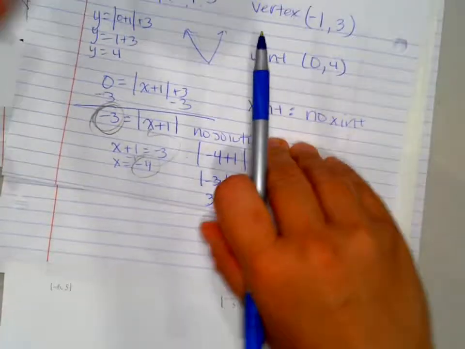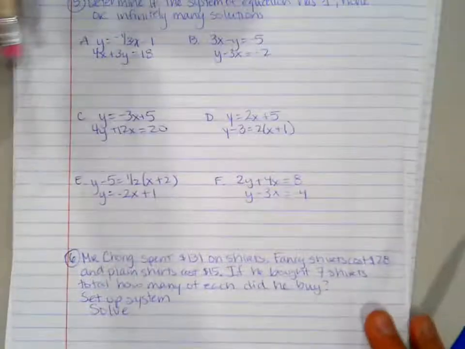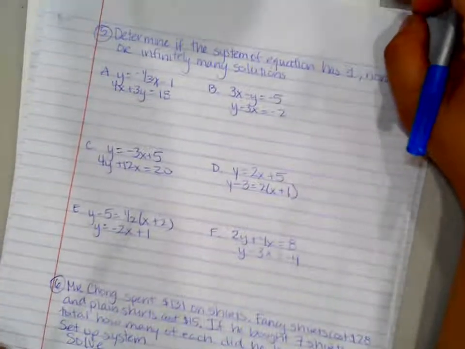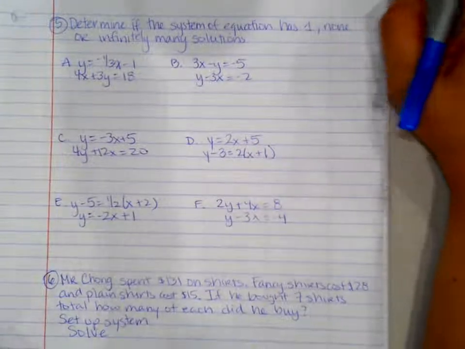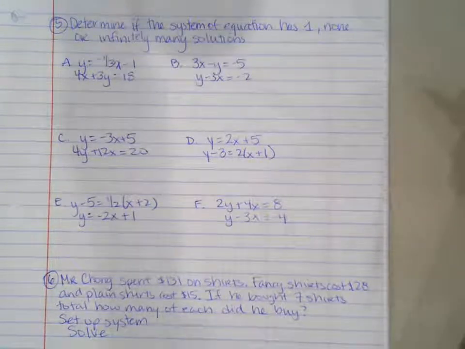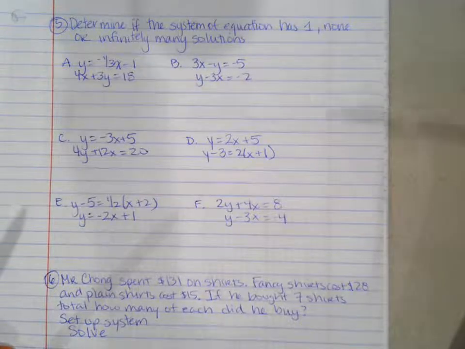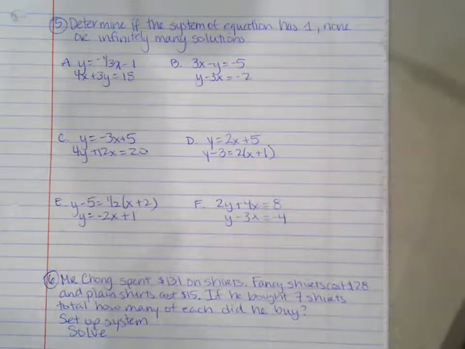I know, it's a lot. Last parts, all review. Everything else is review. This stuff, you guys should be able to do in your sleep. Unfortunately, I know some of you can't, which is why we keep putting it on your tests, because you keep getting these things wrong. So you need to determine if the system of equations has one solution, none, or infinitely many solutions.